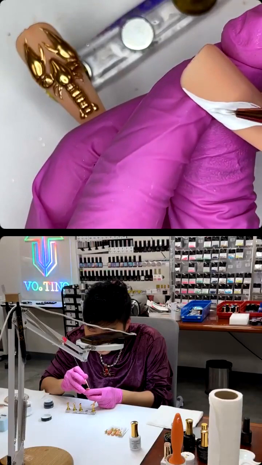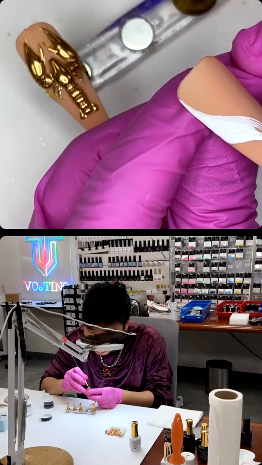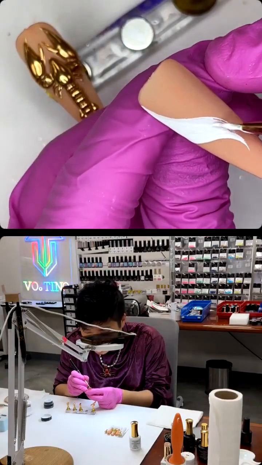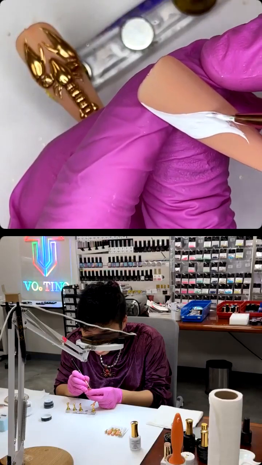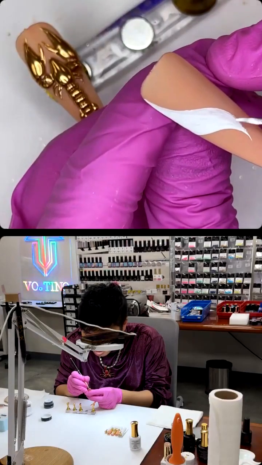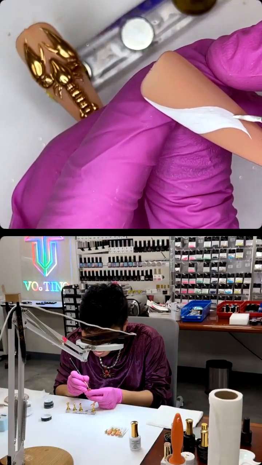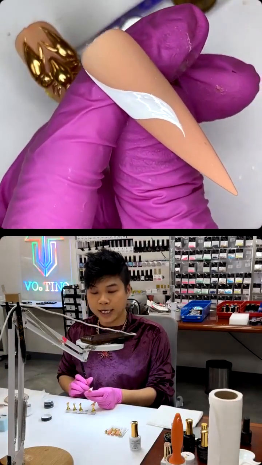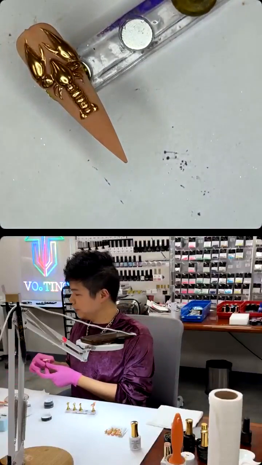Okay, so if I have a problem clearing this gel, when I rub on chrome, it'll be crazy looking. Okay, I'm gonna clear this. 60 seconds.